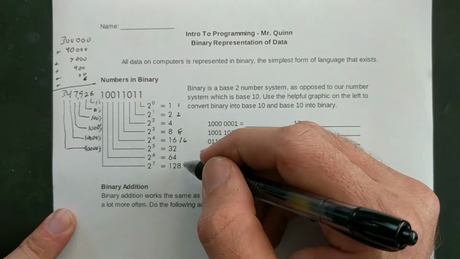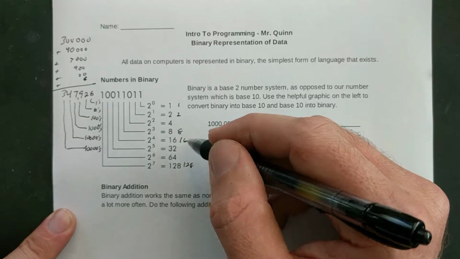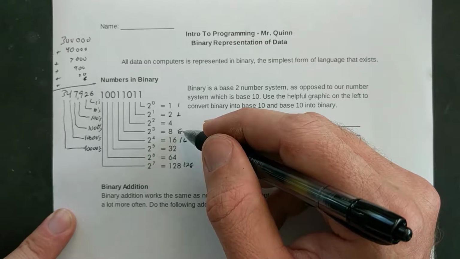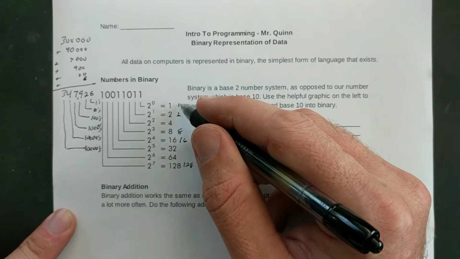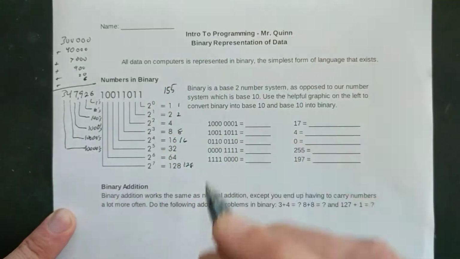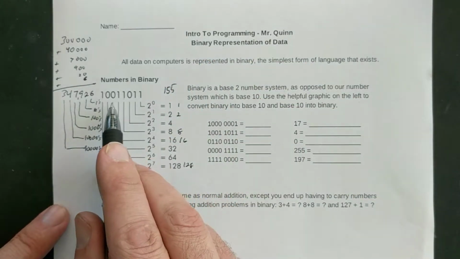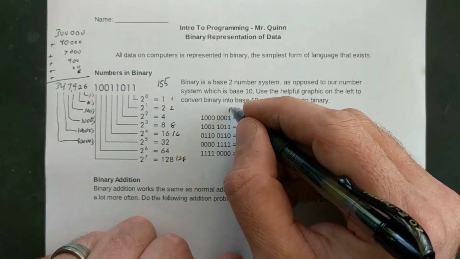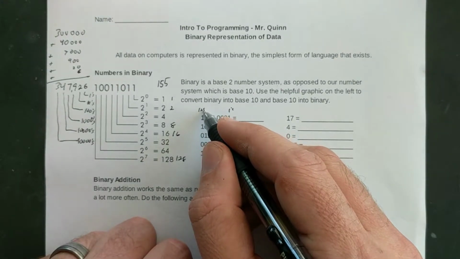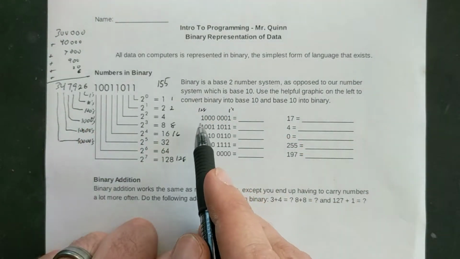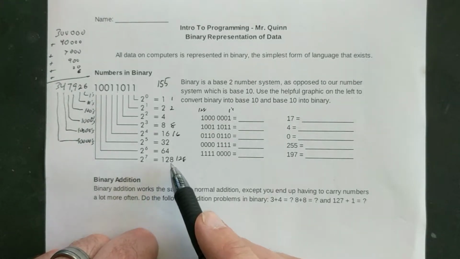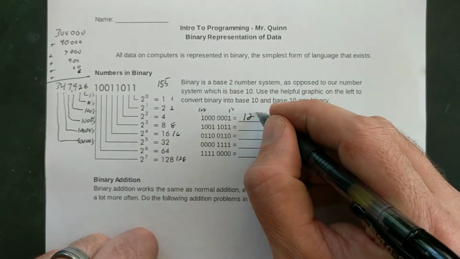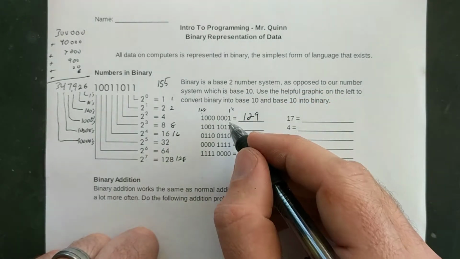128 plus 16 is 144. 144 plus 8 is going to be 152. Plus 2 is 154. Plus 1 is 155. So that's the number 155. Now, that example is a little tough, so let's use a simpler one. This first example has a 1 in the 1's column and a 1 in the 128's column. I'm using this as a cheat sheet over here. That 8th bit is in the 2 to the 7th, or 128, column. So I have 128 plus 1. That's 129.